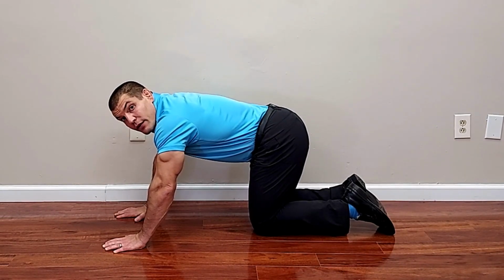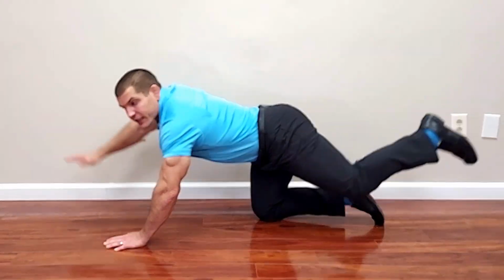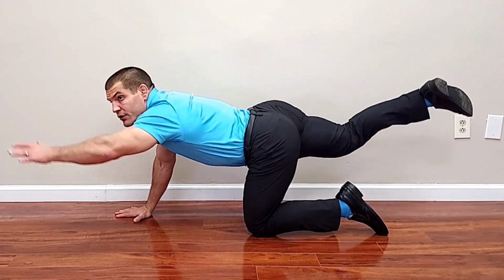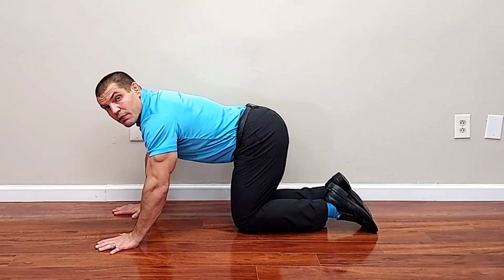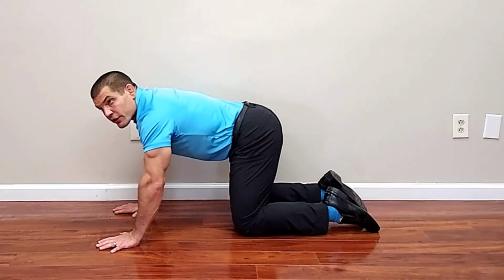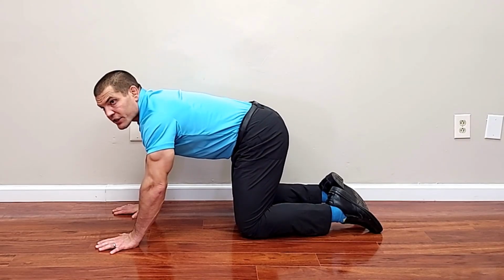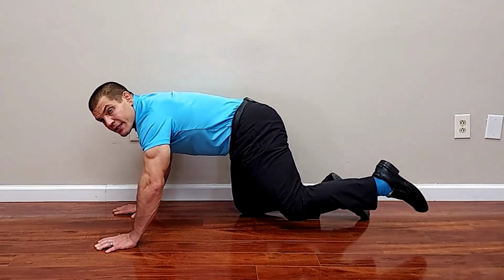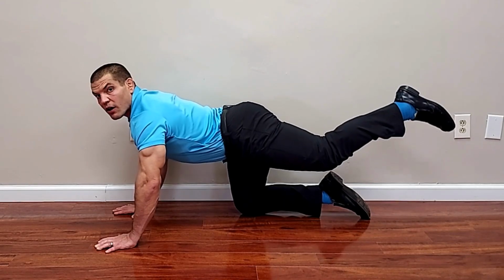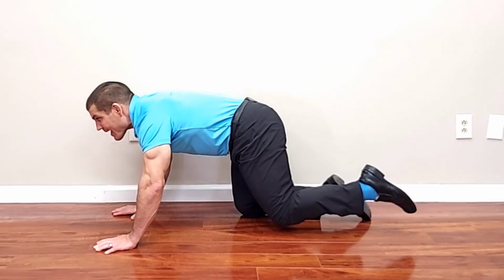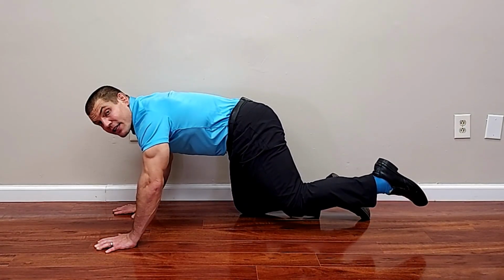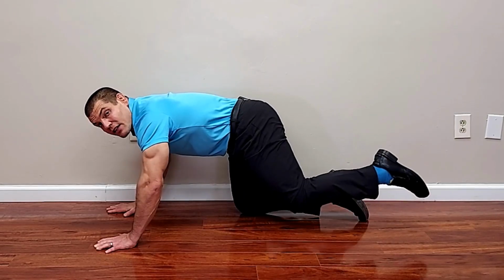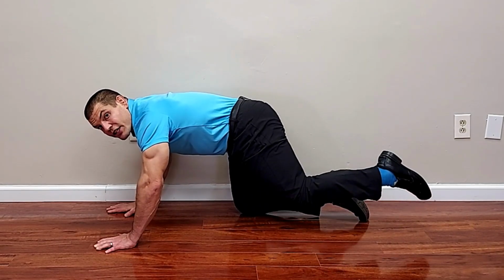Now, a common mistake with the bird dog is going into too much extension like this, which obviously, if you're trying to decrease the extension in your spine, is probably not a good thing. So you want to make sure to first find a spinal neutral position where your lower back is relatively flat, and then extend your hip backwards, but only to the extent that you don't arch your lower back. So that may be a very small amount of hip extension. Now notice with this that you're also putting your hip flexors on tension. So this is a little bit of an active hip flexor stretch as well.